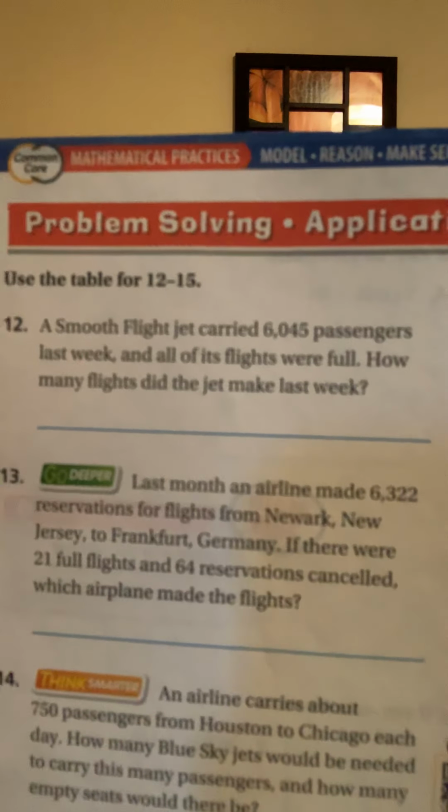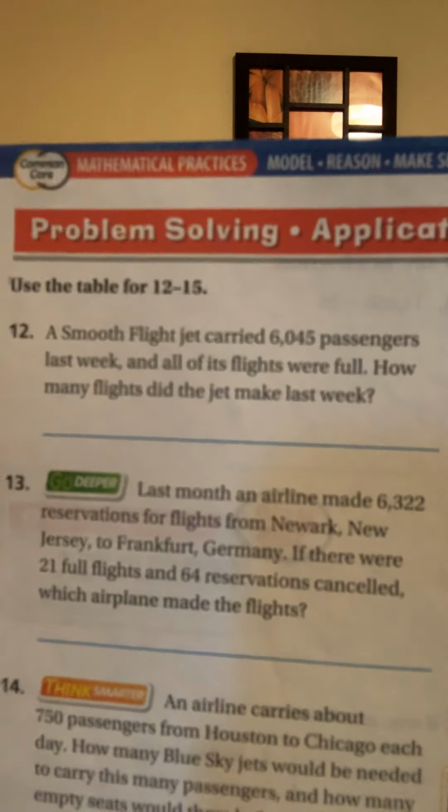So the first thing we need to do is take the number of reservations that were made and subtract the number of reservations that were canceled. All right, so let's do that together. So the number of reservations made was 6,322, but it told us that 64 of those reservations were canceled. So we need to subtract those two numbers.